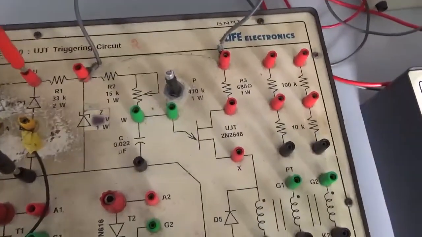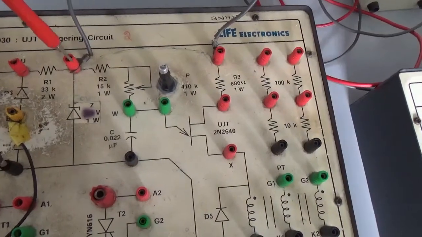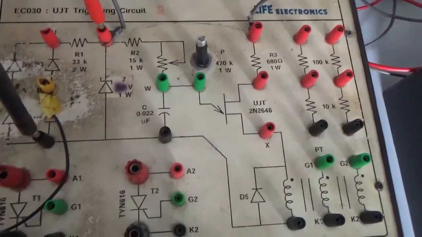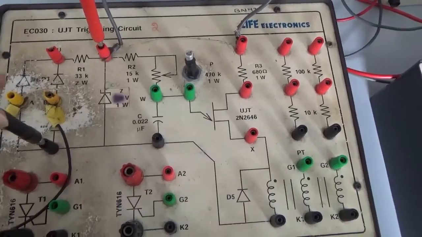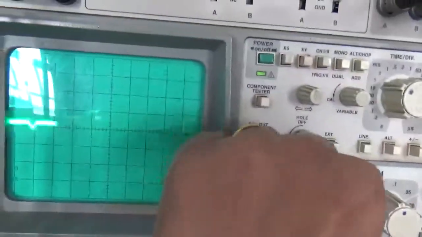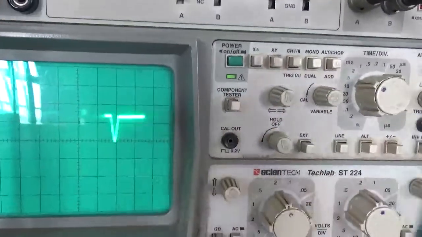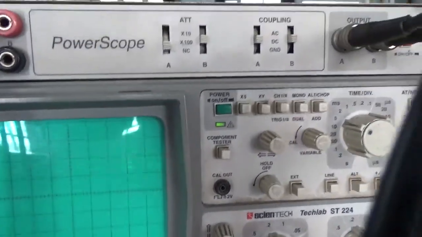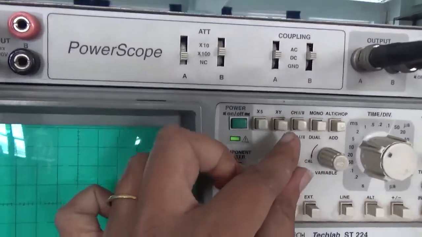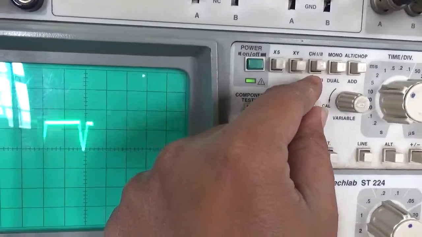Next, we will be measuring the voltage across Zener. This terminal and this terminal give the voltage across Zener. Now let's see how the voltage across Zener is going to be. In order to measure the voltage across Zener, I am increasing the scale. So you are getting a waveform like this. Here, see how many divisions you are getting. You can note down the readings as well to plot the graph.